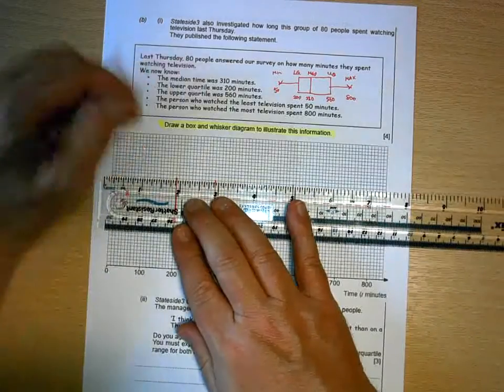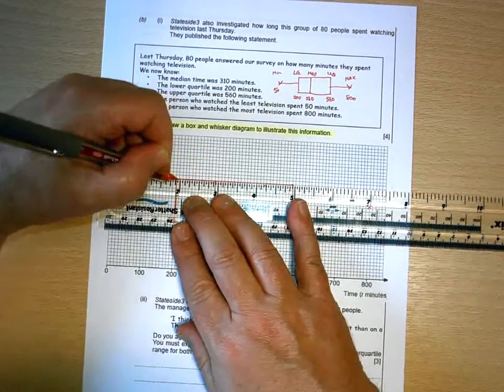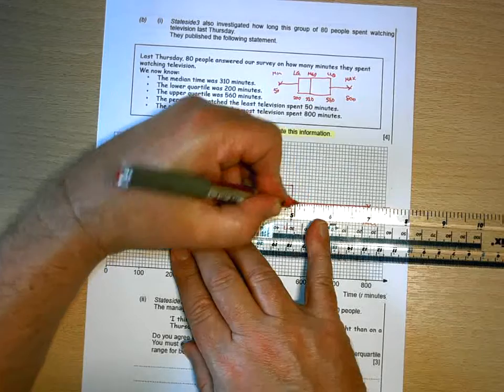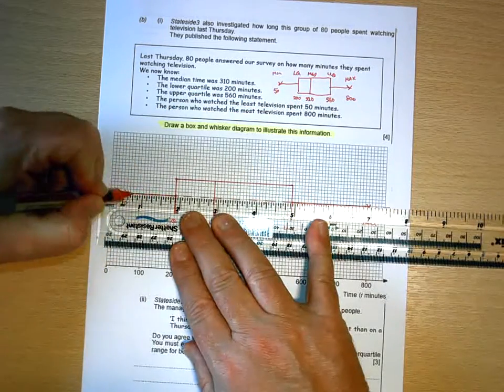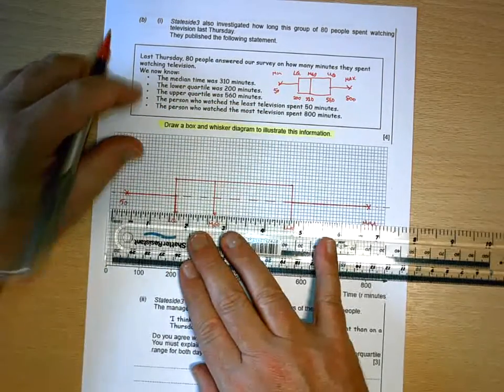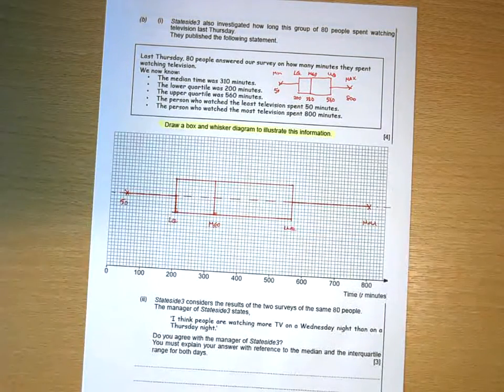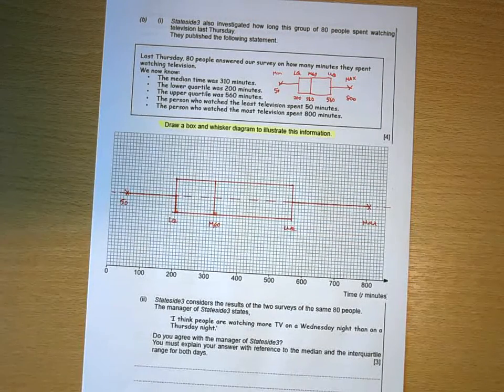And now if I just draw the lines in, so that's the top line, this line needs to go between the maximum and minimum. And there you go. So that is the box and whisker plot for 4 marks.